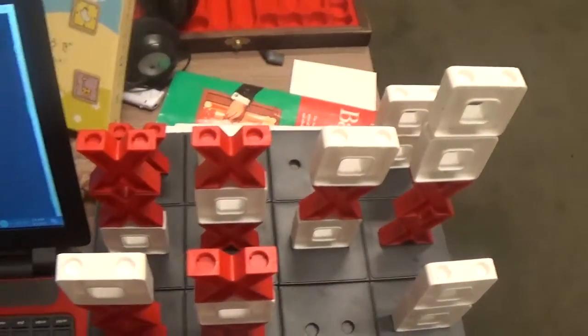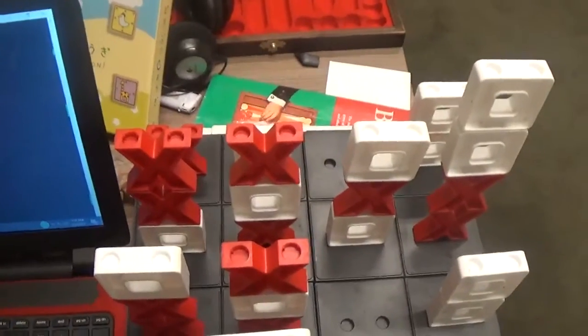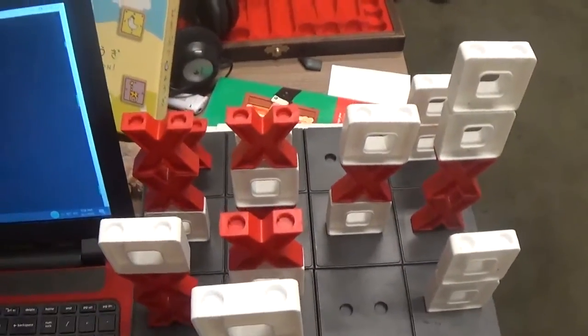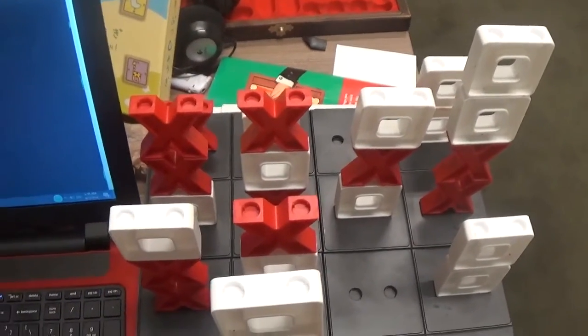And there it is. O wins. It's kind of hard to see. There it is. Alright, thanks for watching. Oh, by the way, it seems like it thinks that one of these pieces is a face. The camera just highlighted a face somewhere.